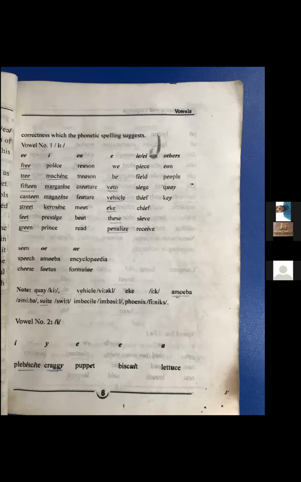Then the next set of words: reason, treason, creature, feature, meet, beat, read. Then the next set of words: we, be, veto, vehicle, eek, these, penalize. So it's not pronounced penalize, it is penalize. And then for the next set of words, we have peace, field, siege, thief, chief, sieve, receive.